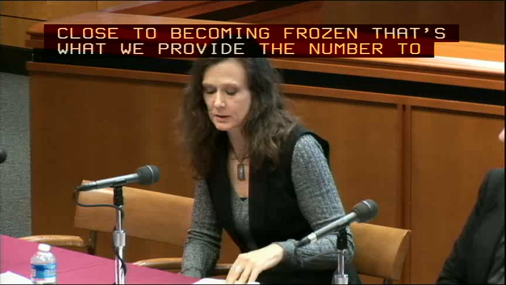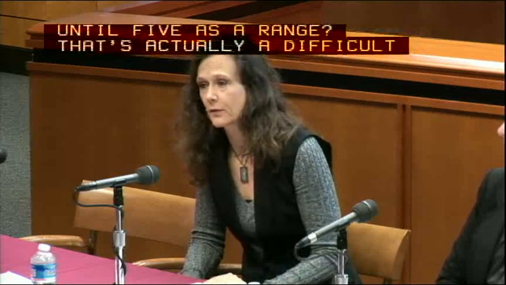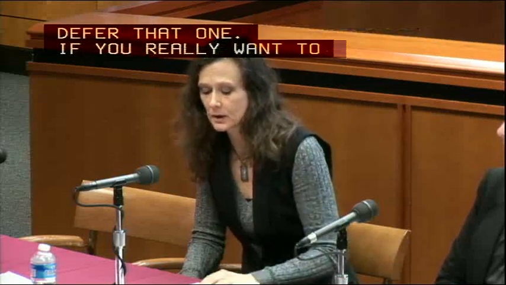A question about why the vacancy ranges in some cases seem to be so broad, like a broad range from, they say an example of 1.2 all the way up to 5 as a range. And that's actually a difficult question to answer because it depends on the calculations for these VHF bands. So I'm going to defer that one. If you really want to talk more about that, call in to the auction bidder line and we will have some more discussion about that. But it has to do with how these things are calculated.